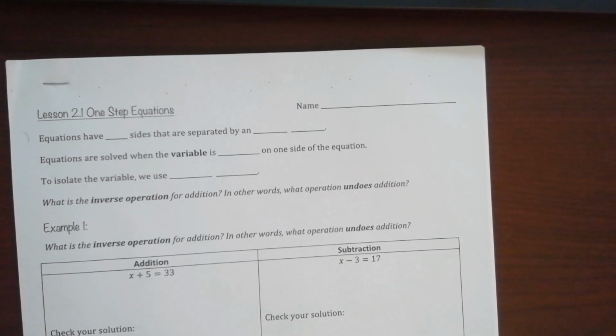What'd you get, Jordan Kilgore? Everybody else get negative 2? I agree with him. We're checking our solution yet again. So rewriting this, how would I rewrite it? What would come first?